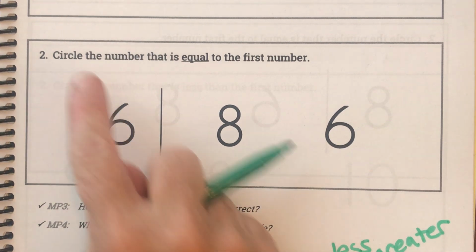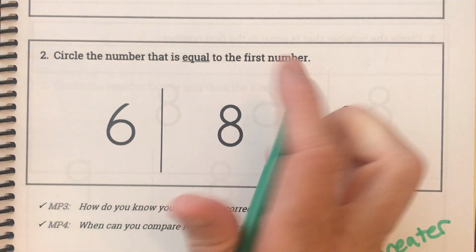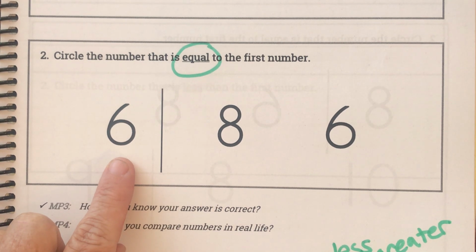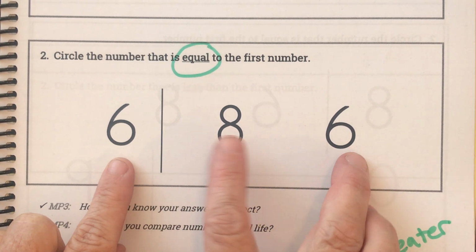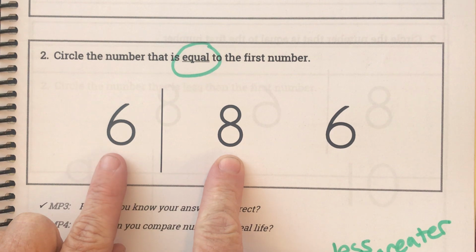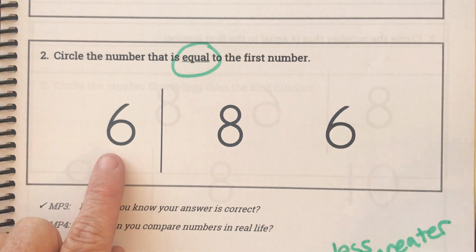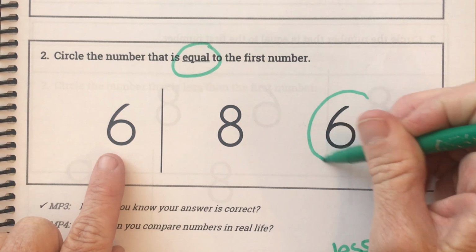Okay, let's look at our next question together. It says, circle the number that is equal to the first number. Here's my first number. Which one of these is equal? This number that's an 8 or this number that's a 6? And this is a 6. Which one's equal? Okay, boys and girls, I hope you circled this one.